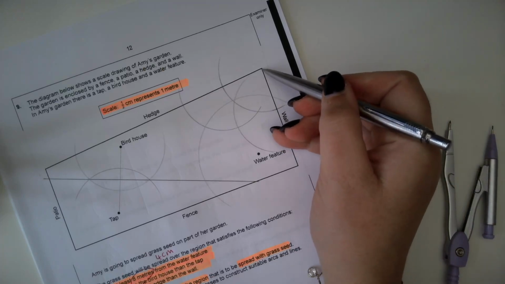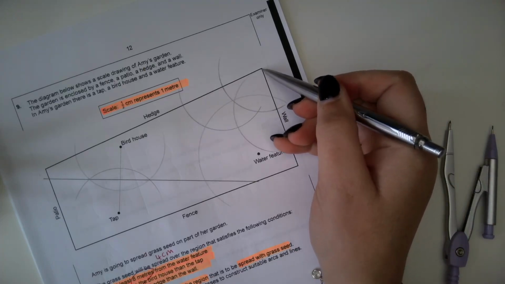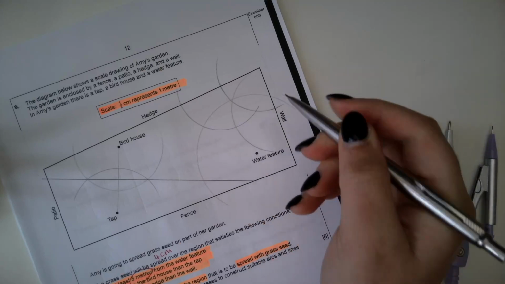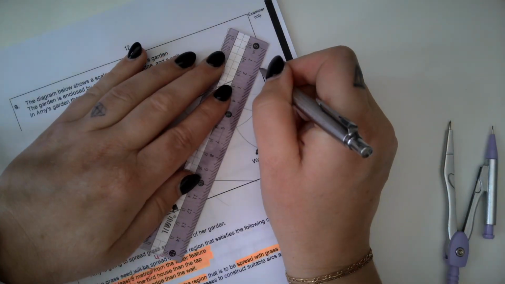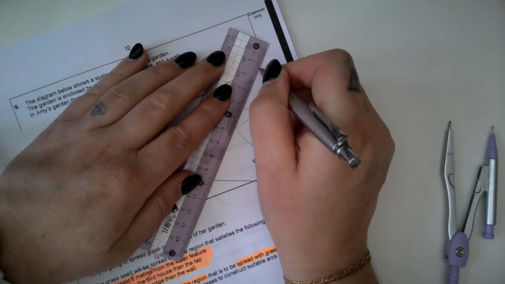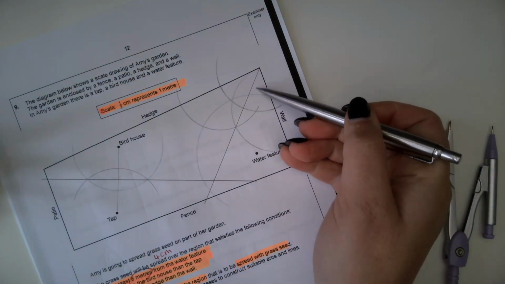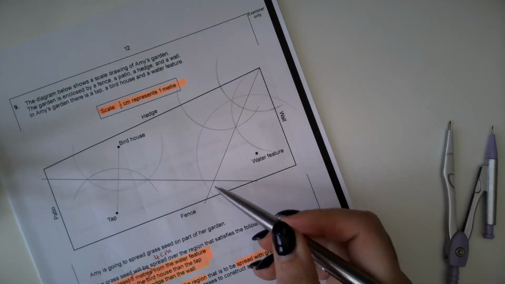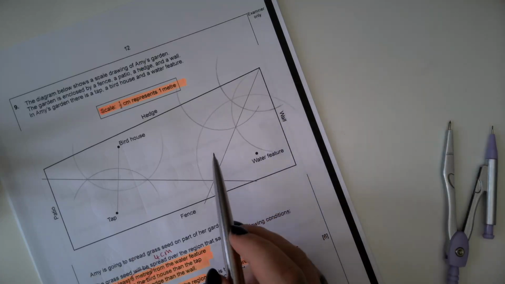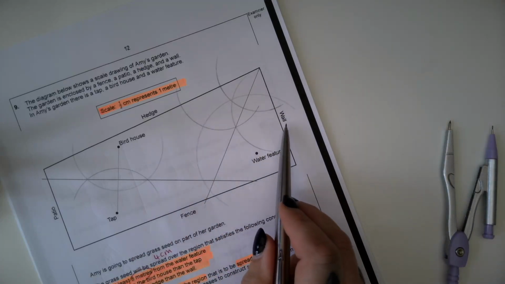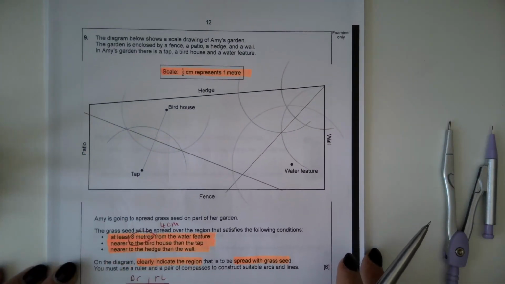So now from the point where the hedge and the wall join and form that angle to this intersection point, we're going to draw a line through them. And we're going to make sure, again, that line goes all the way through our diagram. So what this line tells us is that every point on this line is the same distance from the hedge as it is from the wall. Now, I know it doesn't look like it. It can look confusing, but I promise you it is, okay?